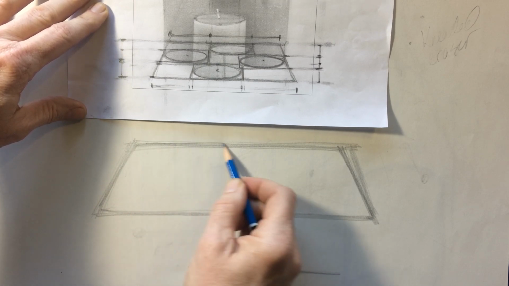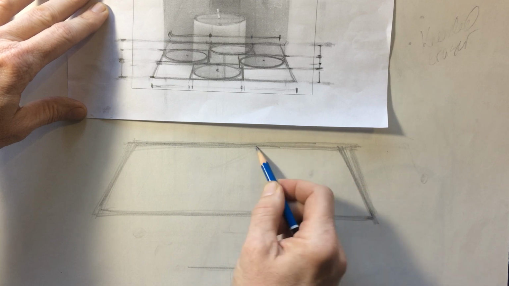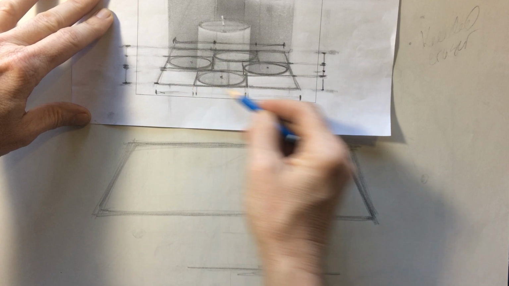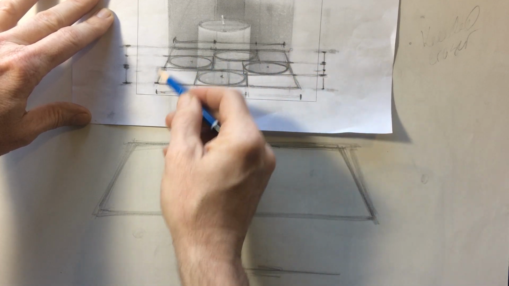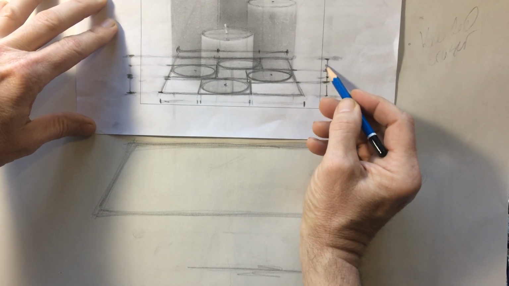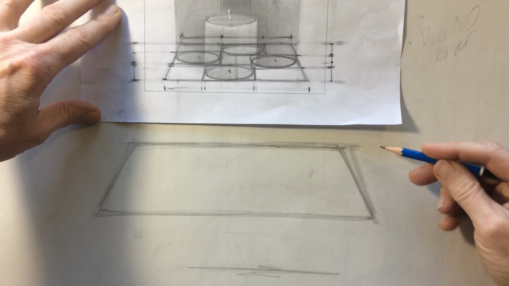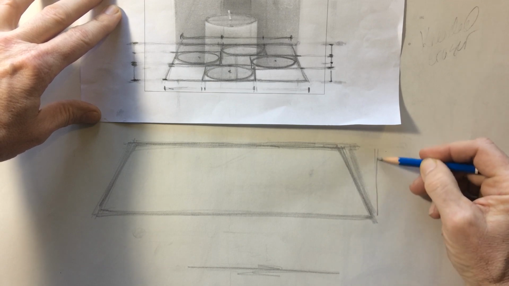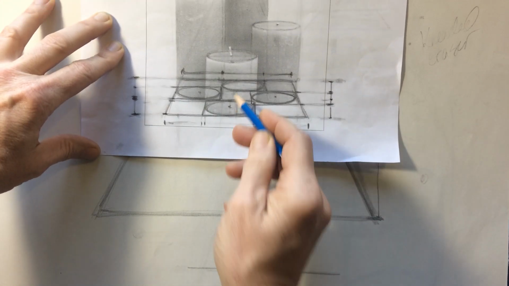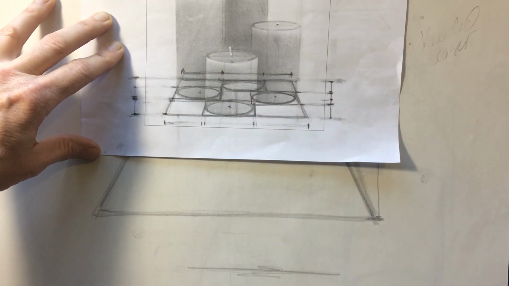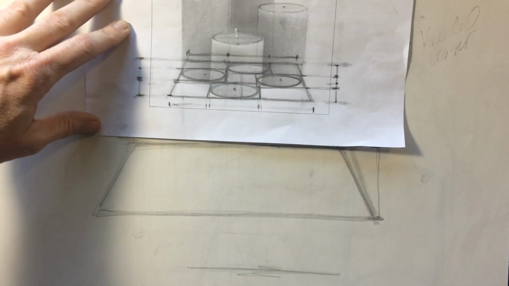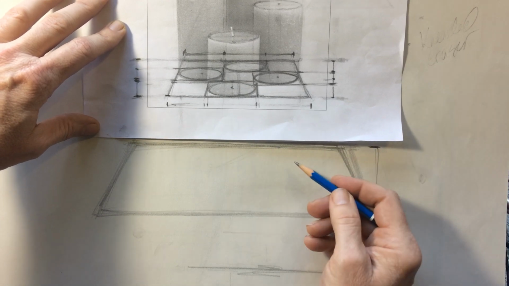So I'm going to set this up like that. So that's this original trapezoid. And I've marked off the height of this trapezoid to help me place the rectangular perspective rectangles that go in here.